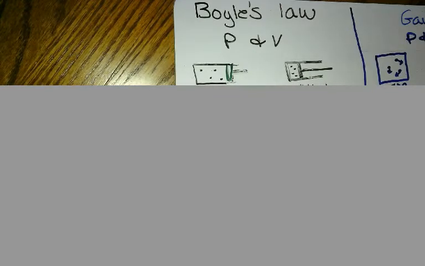So which one of these containers would we have more collisions on the side of the walls? They both have 4 particles. All 4 particles are going to hit the side of the walls. But these guys have a much longer distance to travel. So within a certain amount of time, we're going to have less collisions here, and we're going to have more collisions here. Even though it's the same number of particles, I have less distance to travel.